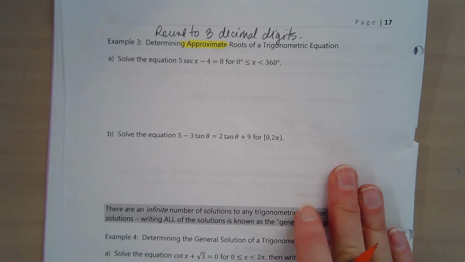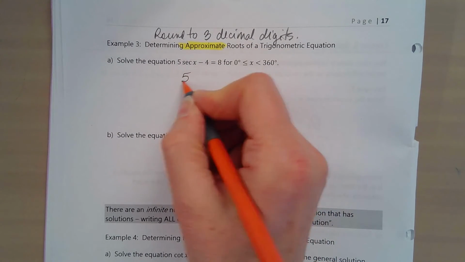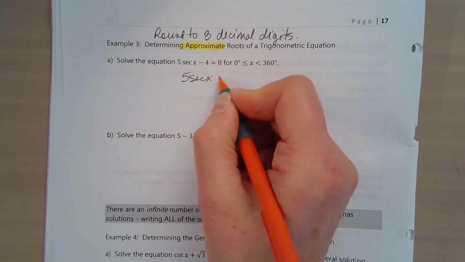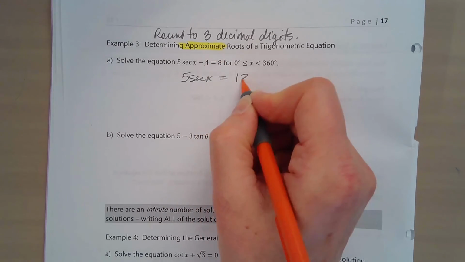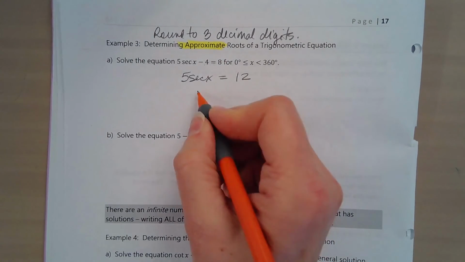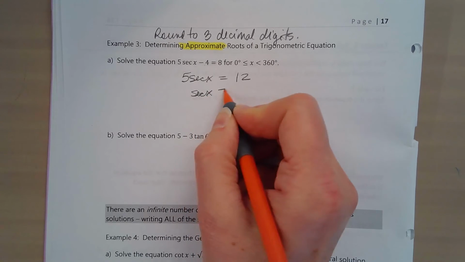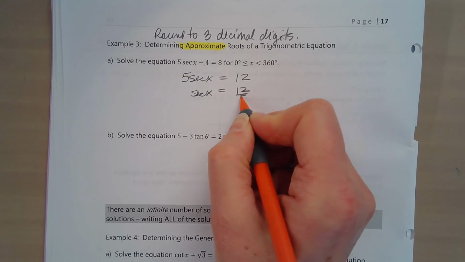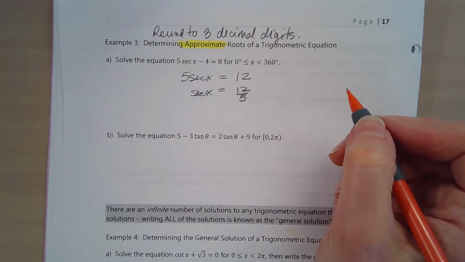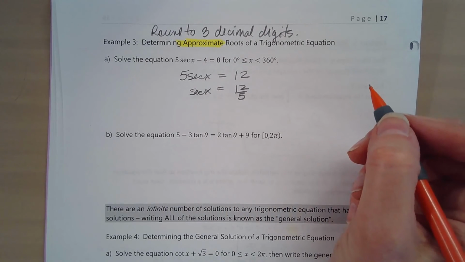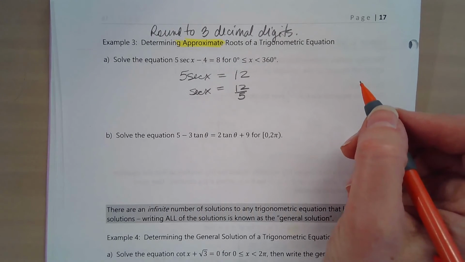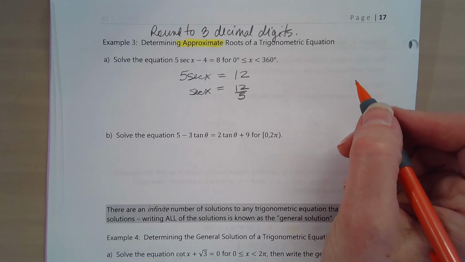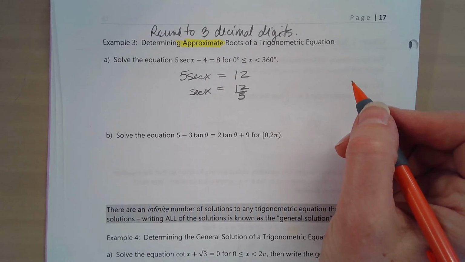So it probably shouldn't take you that long. What did we get? We got 5 secant x equals 4, 12. So then I get secant x equals 12 fifths. All right. If I had a secant button on my calculator, I'm good to go, right? I just pick my calculator up, go shift secant, but I don't. So what could I do here?